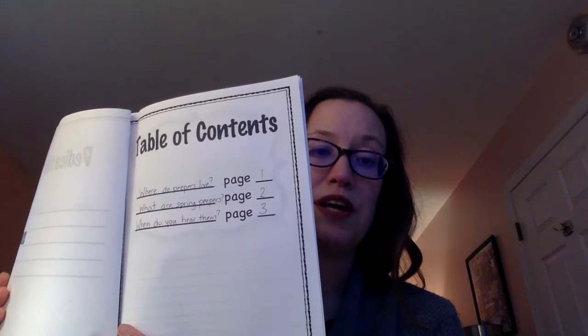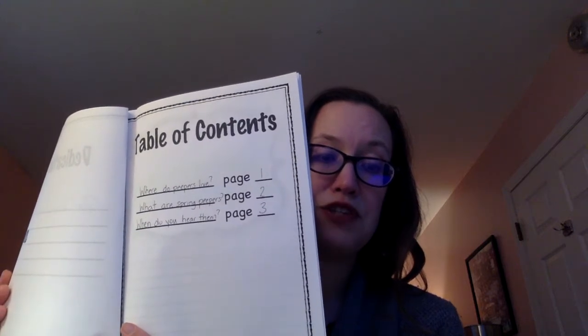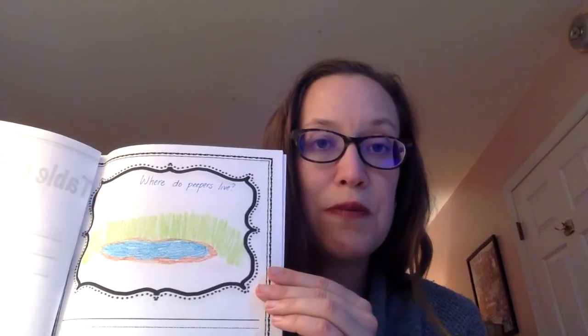I have where do peepers live? What are spring peepers? And when do you hear them? And I wanted to make all my facts have to do with those W question words. So on my first page, I have where do peepers live?